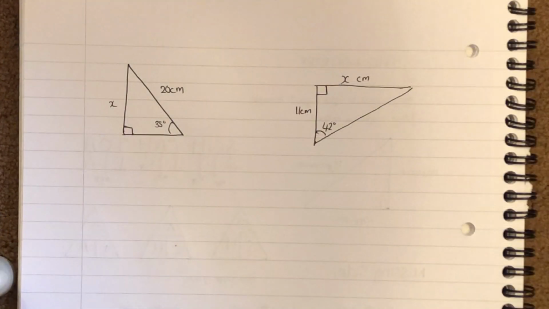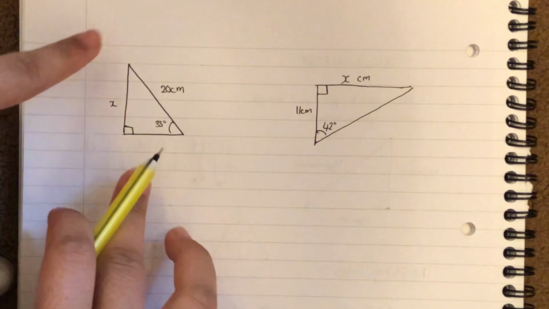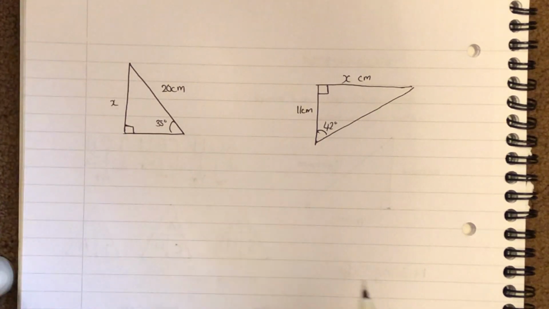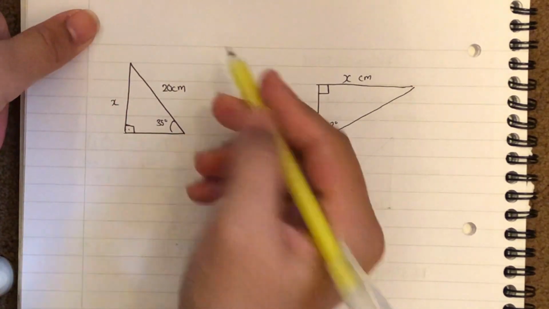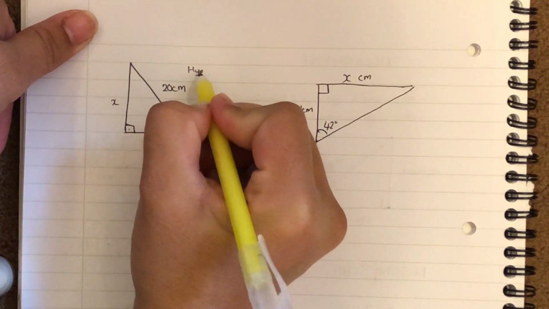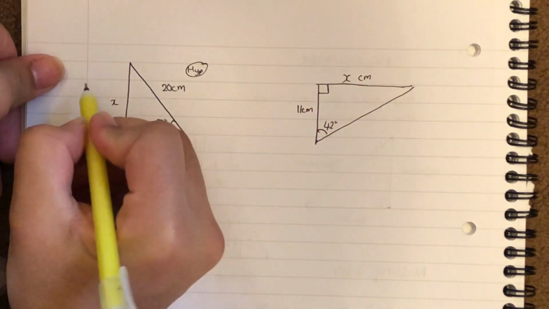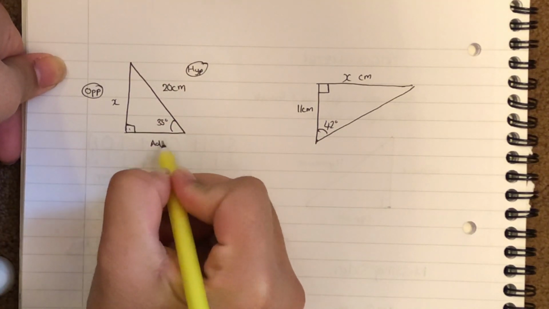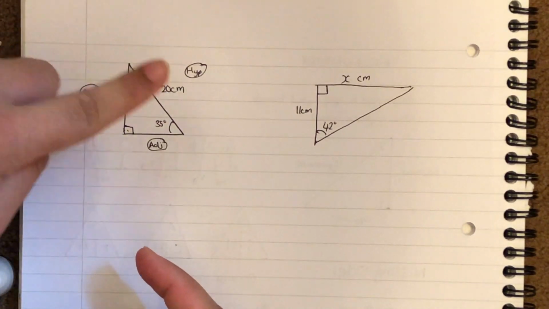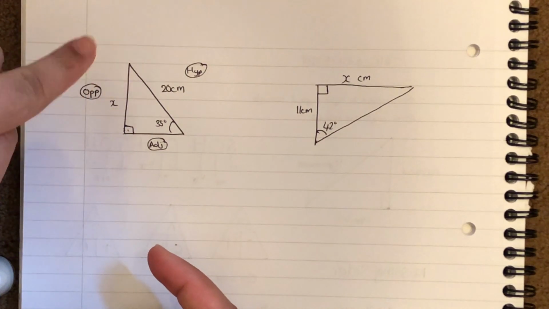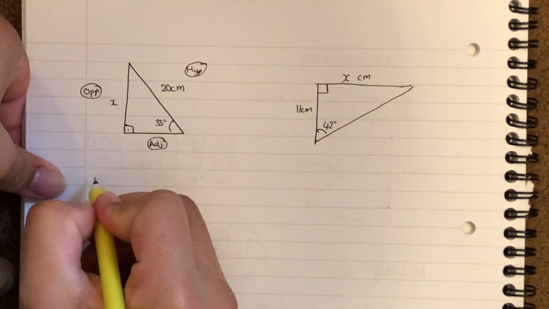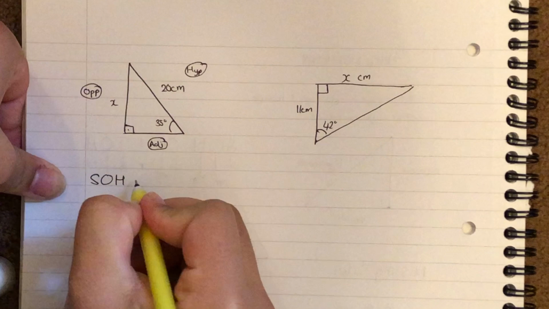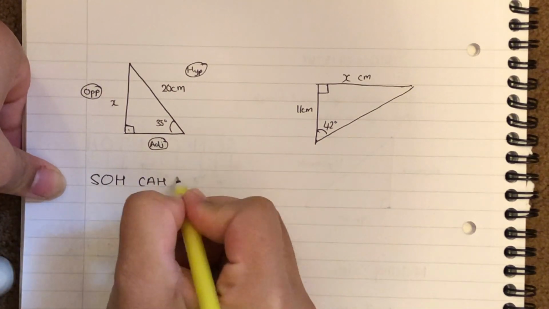Now let's go through some examples. So what do I do and how do I put trig into practice? Okay, so the first thing I'm going to do when I'm given my right angle triangle is label it. So the side opposite my right angle is called my hypotenuse. The side opposite the angle given is called my opposite. And the leftover side is called the adjacent. Okay, so now I've written down which side is opposite, which side is hypotenuse, and which side is adjacent. Now I'm going to write down SOH CAH TOA as clearly as I can.